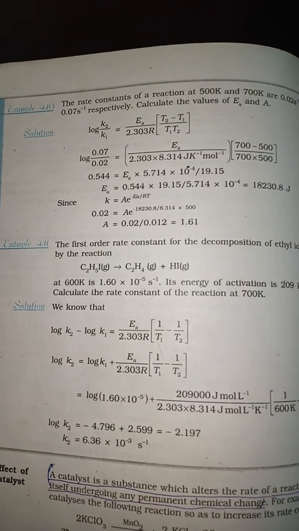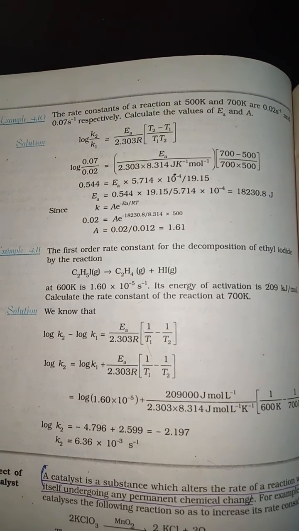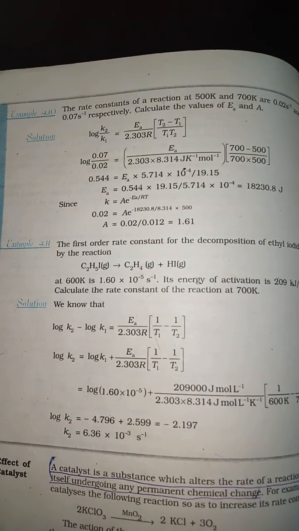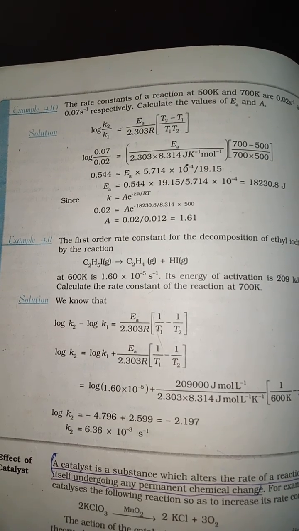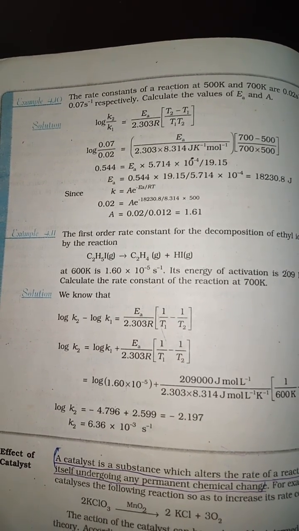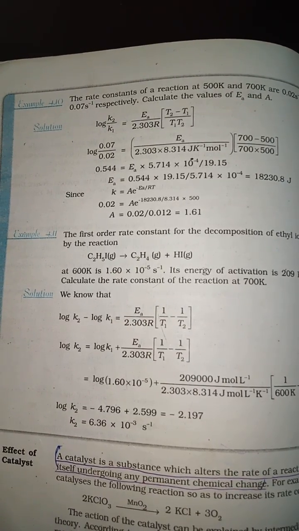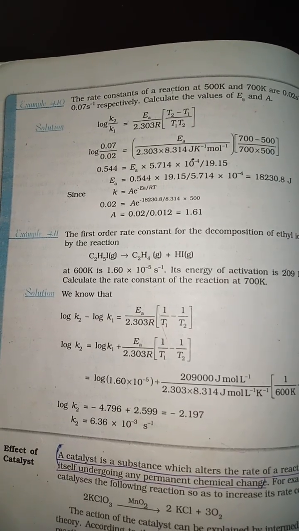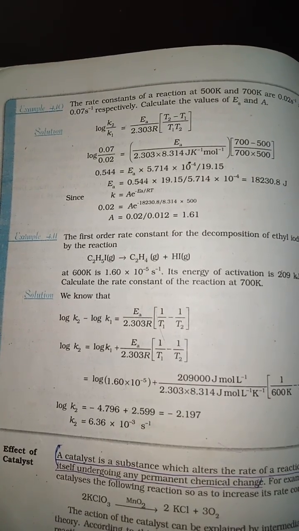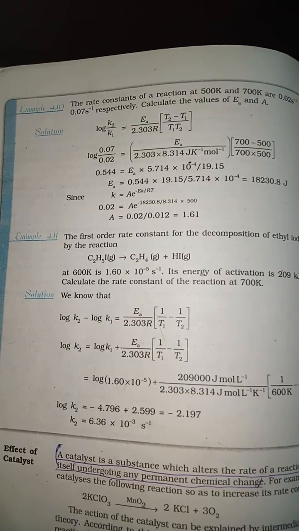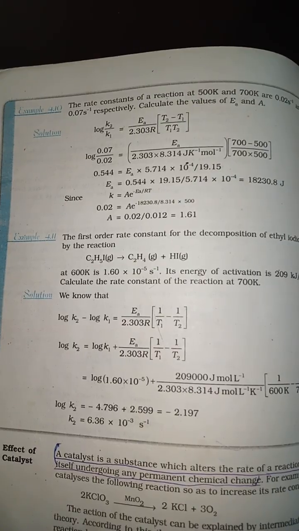The rate constants of a reaction at 500 Kelvin and 700 Kelvin are 0.02 second inverse and 0.07 second inverse respectively. Calculate the value of Ea and A. log k2 upon k1 equal to Ea upon 2.303 R into T2 minus T1 upon T1 T2. log 0.07 upon 0.02 equal to Ea upon 2.303 × 8.314 into 700 minus 500 upon 700 into 500. 0.544 equal to Ea into 5.714 × 10^-4 upon 19.15. Ea is equal to 0.544 × 19.15 upon 5.714 × 10^-4.